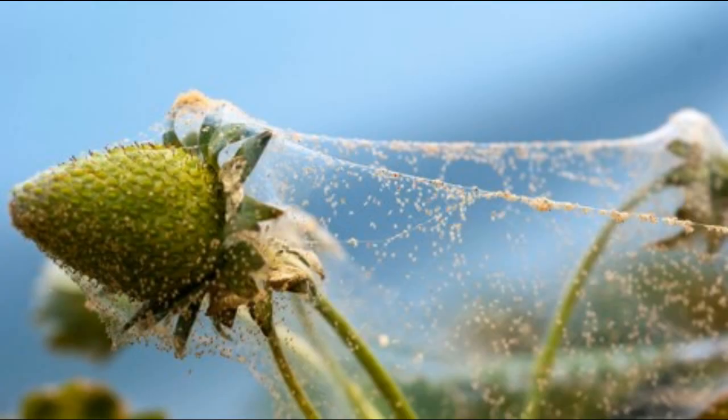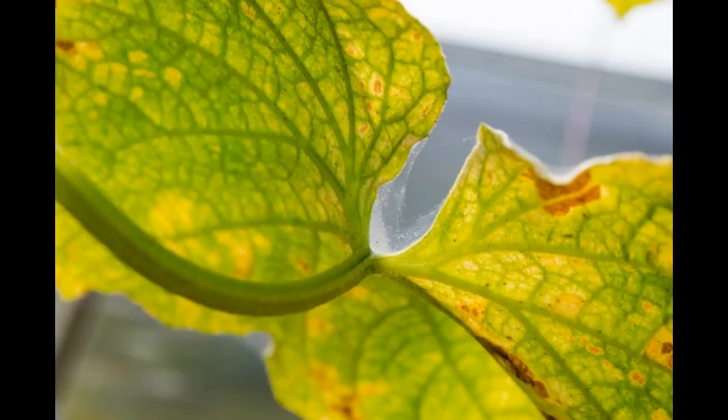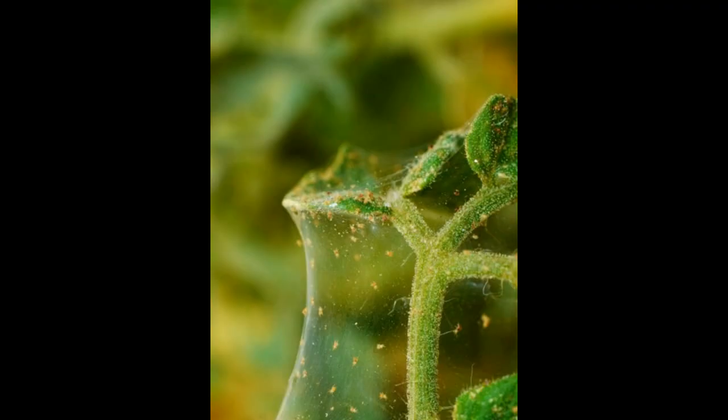They move between plants, using webs that they produce, and suck the liquids out of the leaves, leaving them dry. Some species of spider mites produce fine silk webs on the plants they infest. These webs serve several purposes, including protecting them from predators and adverse environmental conditions.